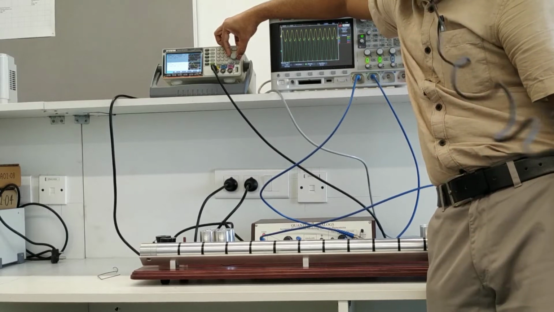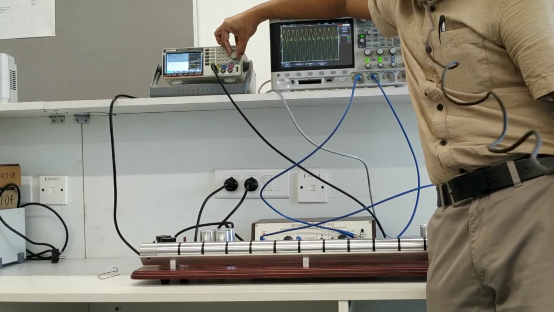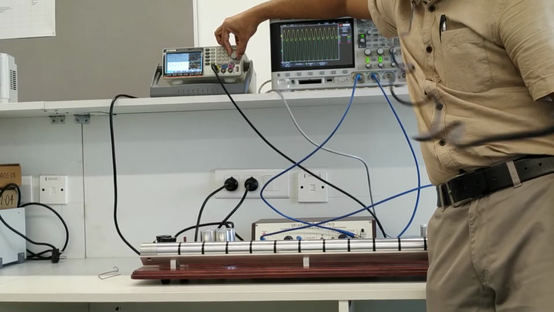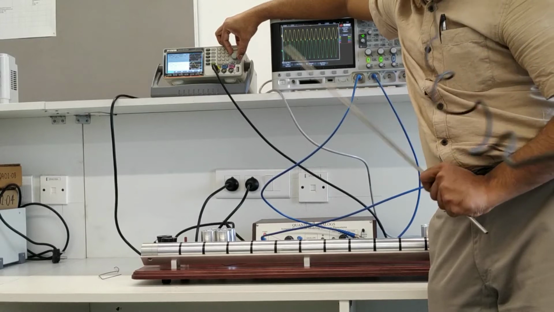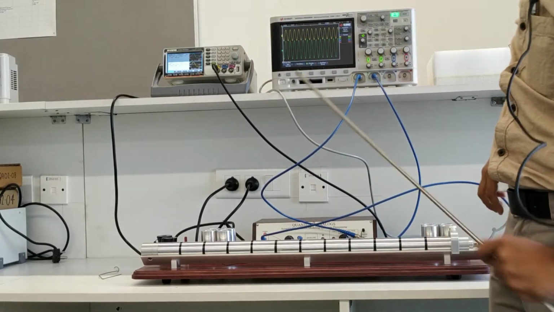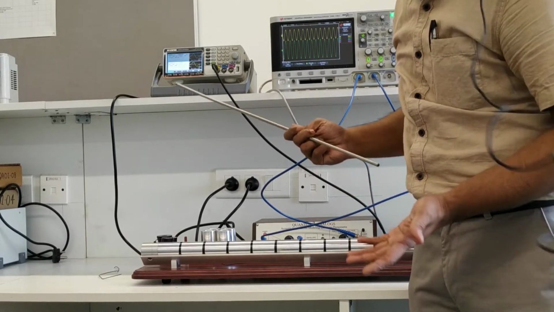It's increasing. Increase it one more step. Now you see it is more or less same as before. Increase the frequency one more step. Now you see it starts decreasing. So somewhere in between those 2 points, you had the resonance condition. Okay. So basically what you can do, let's say it's between 280 to 290.